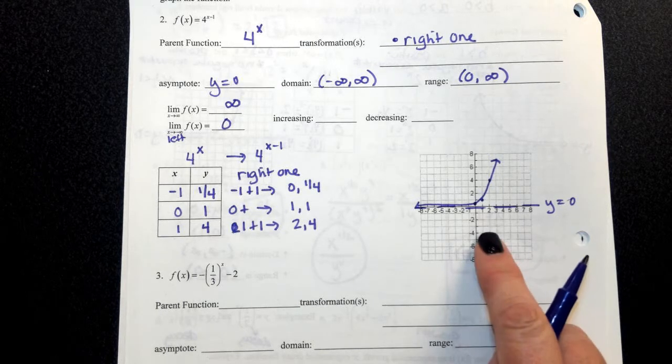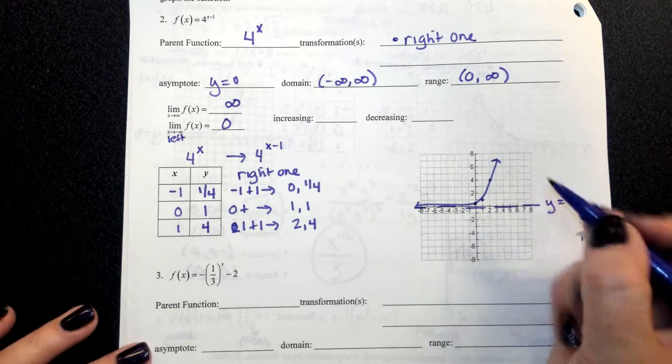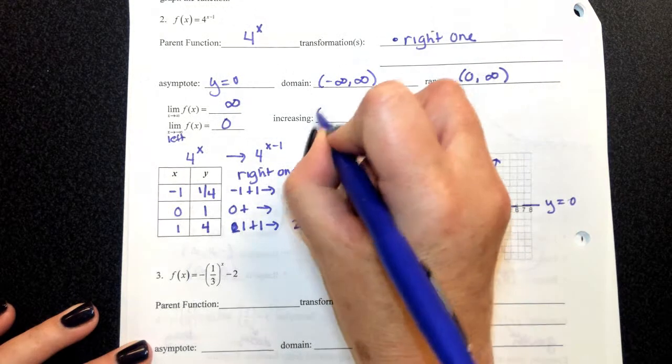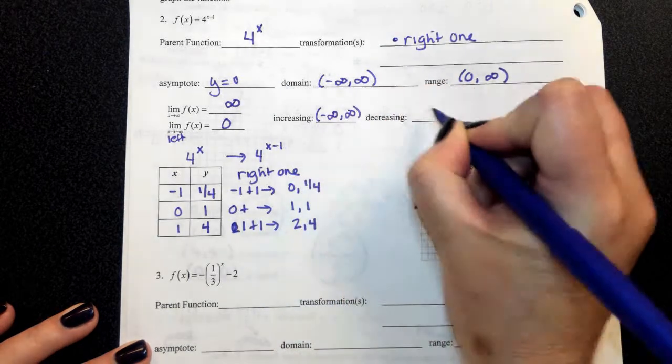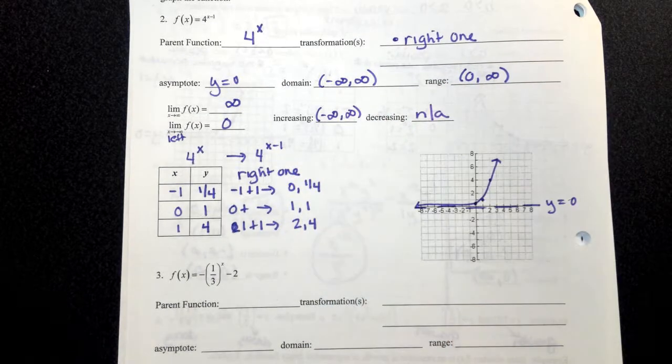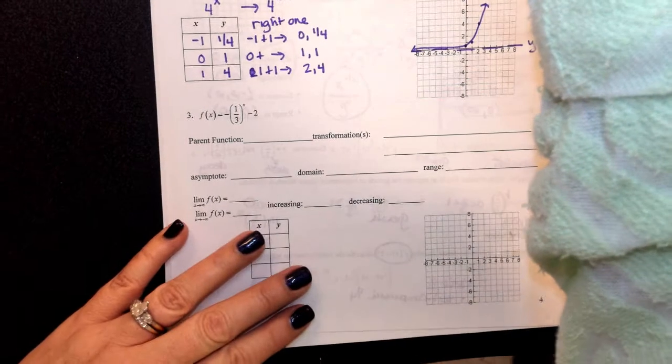Is this increasing or decreasing? Increasing. There are no intervals where I'm decreasing. Okay? So any questions on that one? Let's take a look at number 3. What's the parent function in 3 going to be?